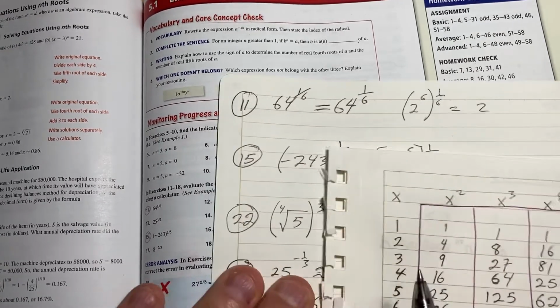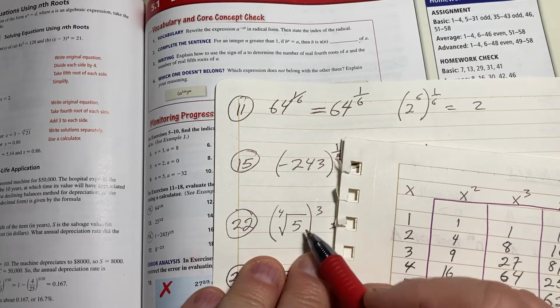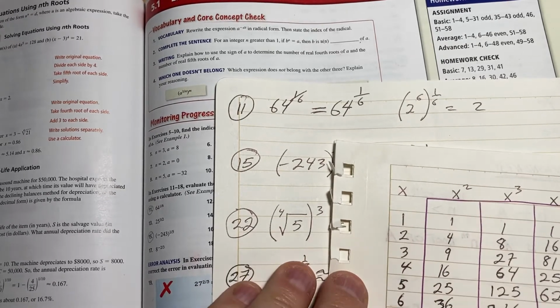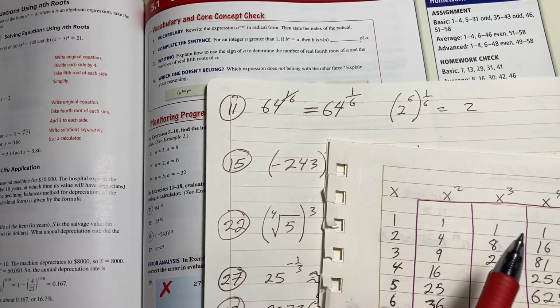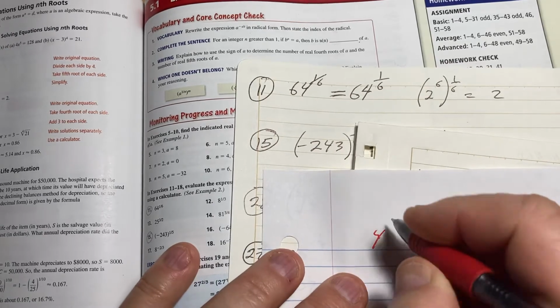Number 22. So we have this. I'm going to take 5. This right here, this stuff. Get a different piece of paper. 4.